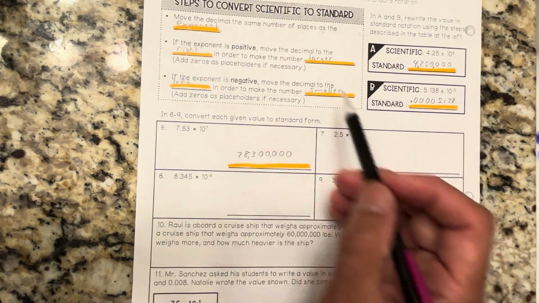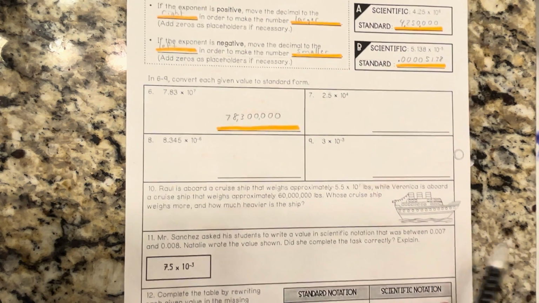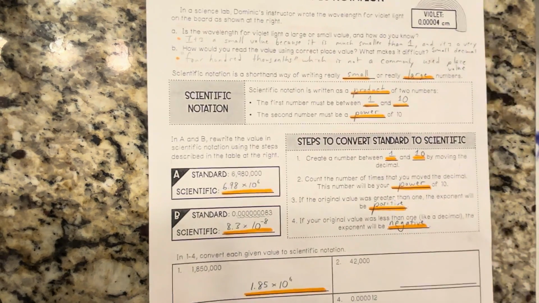Okay, and that's all. Just follow your steps right here to complete the last few examples on your own, and bring me any questions you may have in class.